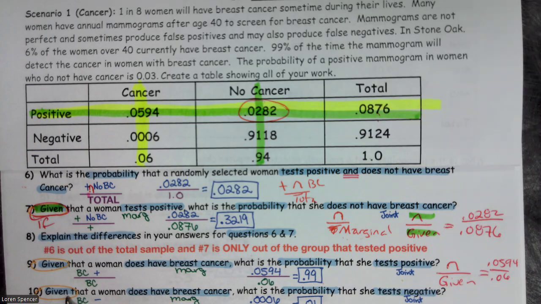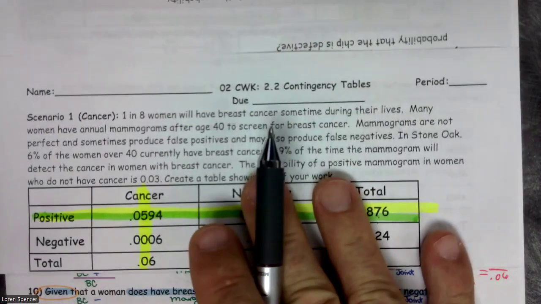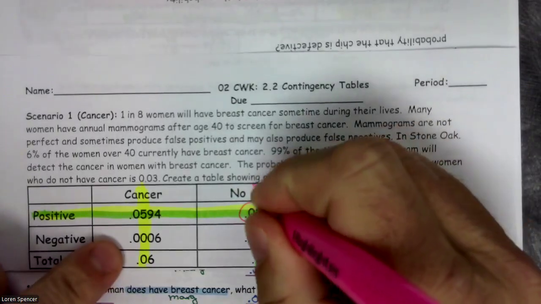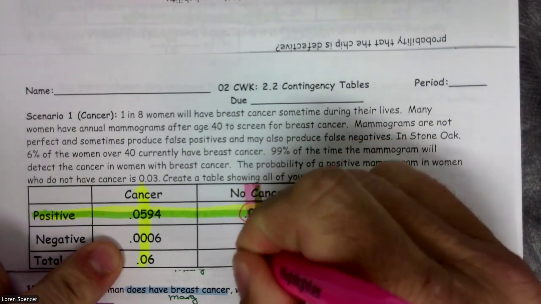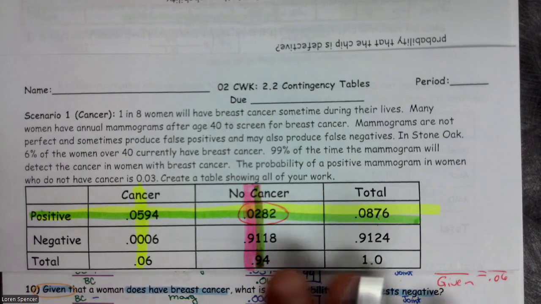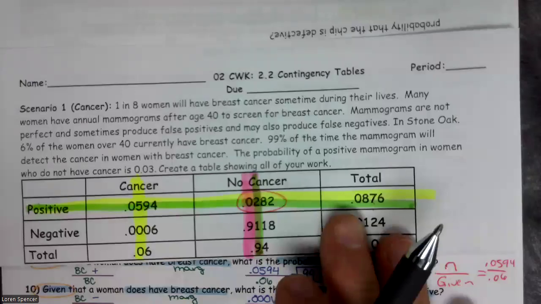Given, oh, we have another given problem. Given that a woman does not have breast cancer, all right, so given no cancer, this is what I was given. So if I was given no cancer, wait a second.